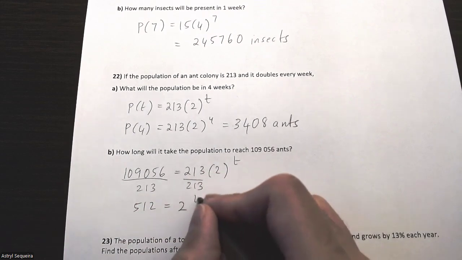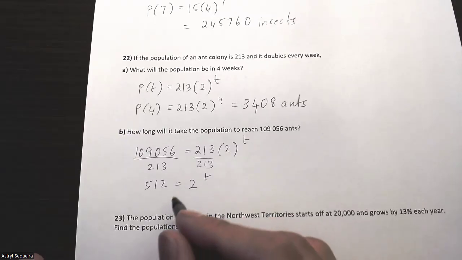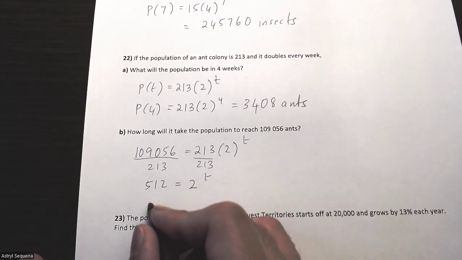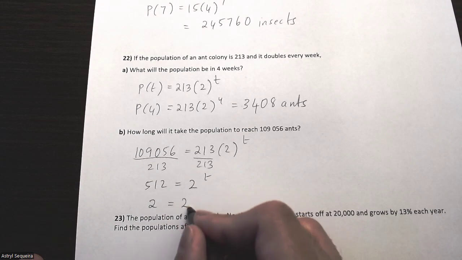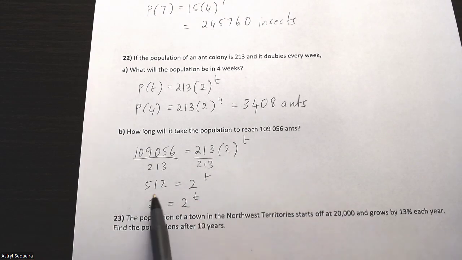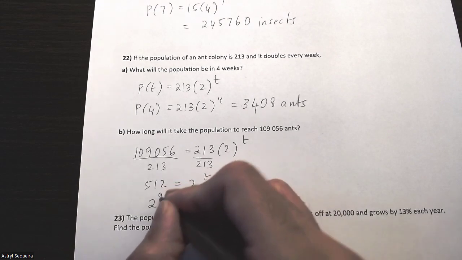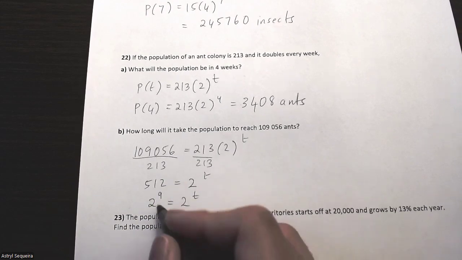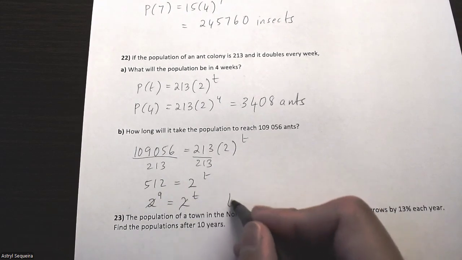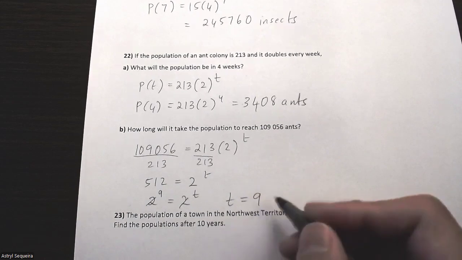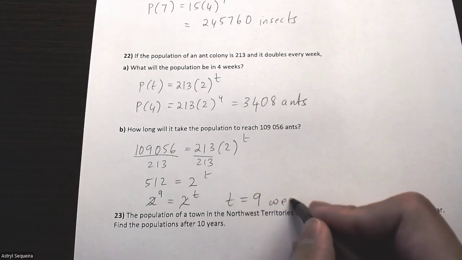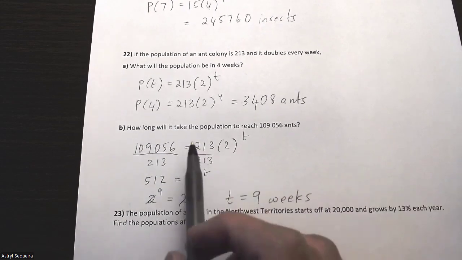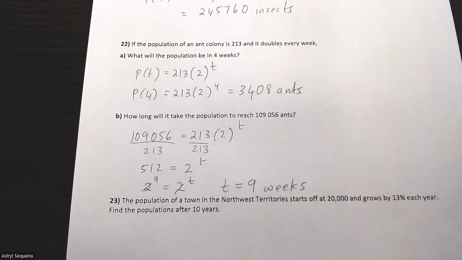And then over here, you can either use logs to solve this, or you can just use exponents and guess and check. I'm going to use exponents and guess and check because most grade 11 students don't know how to use logs. So on my calculator, I'm trying 2 to the power of random numbers to give me 512. I know that 2 to the 9 gives me 512, so I can cancel out the bases, and p just equals 9 weeks. So it'll take 9 weeks for the ant population to reach that value.